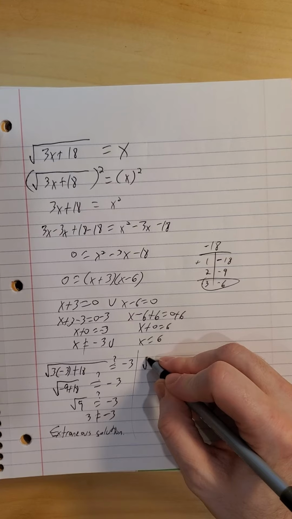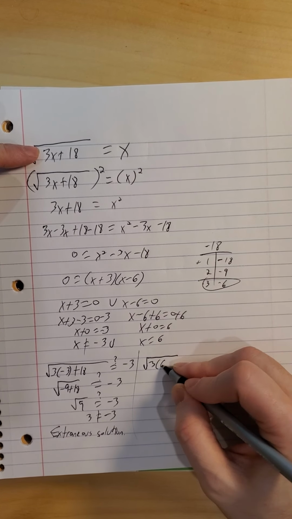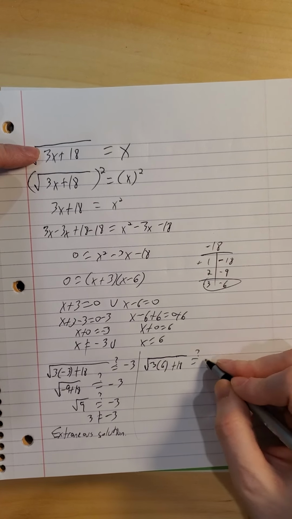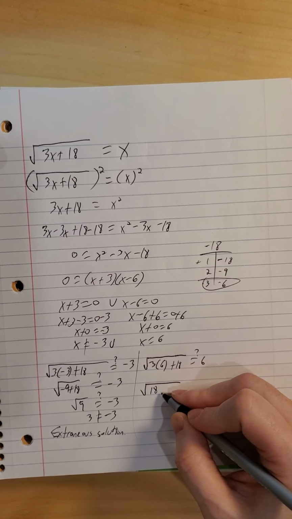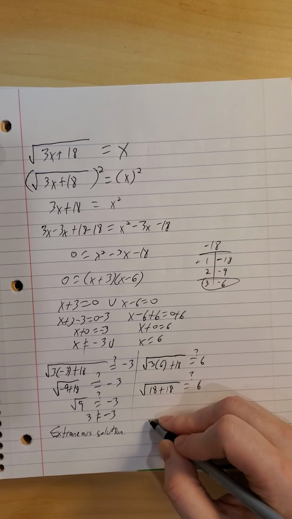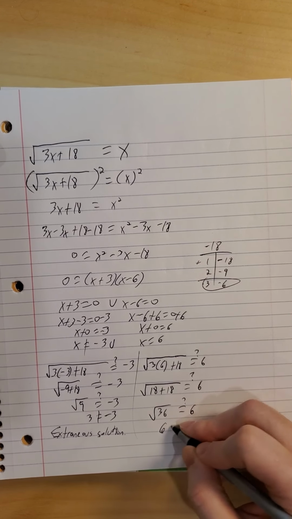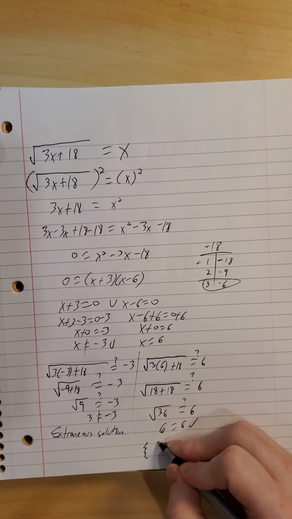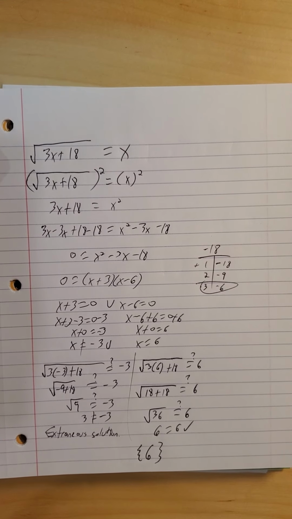Next, we check to see if we get to keep the 6, though. And again, always going all the way back to the original to check these out. So simplifying, square root of 18 plus 18 possibly equal to 6. Square root of 36 possibly equal to 6. 6 equals 6. True. So we get to keep only one of our two solutions. We only got to keep the 6.